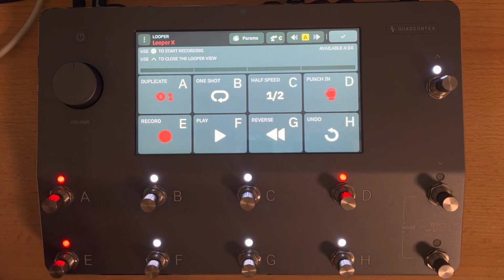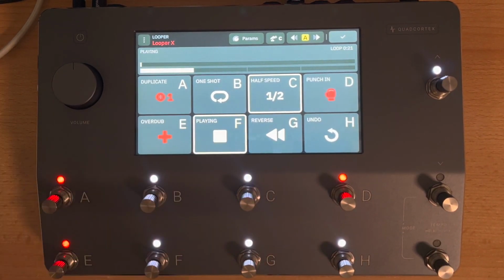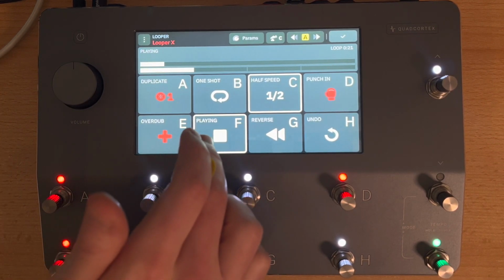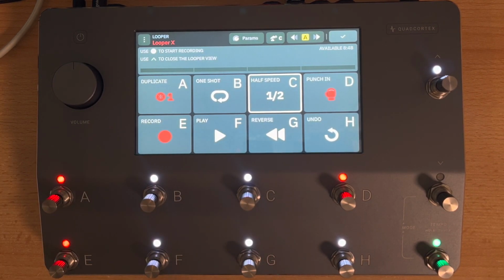One shot, that just means that it plays through the loop one time. Half speed, pretty obvious, it plays at half the speed. So if we play that, so that's quite useful for practicing if you want to slow something down.